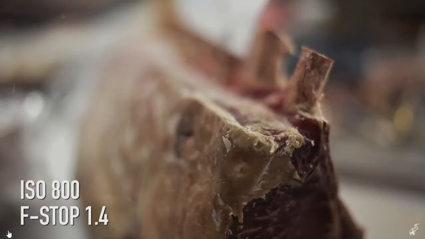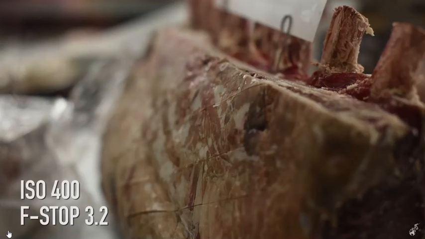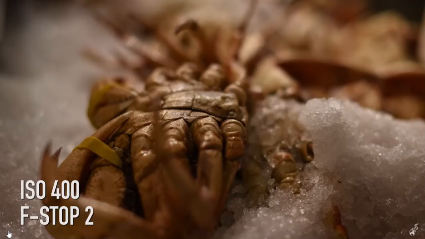This image is barely usable. Just a tiny bit of that meat is in focus. The rest of it's just a mystery. Happens to be a boar, but you would never know it. Look at that. Do you want to put that in your mouth? No.